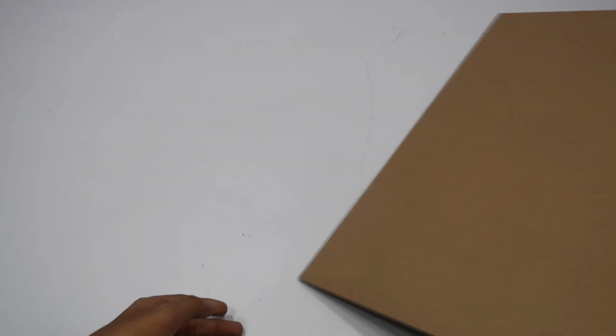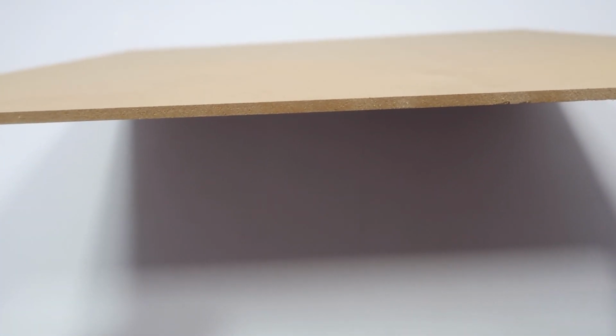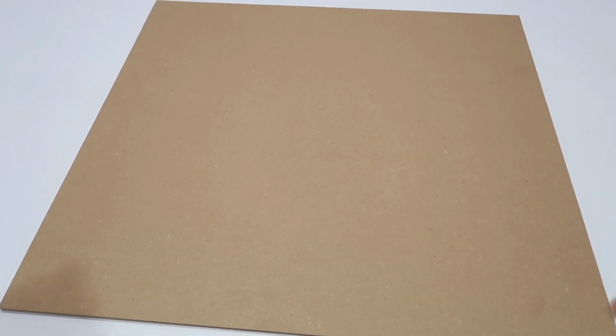Okay guys, welcome to another video, and in this video I'm going to show you some materials that we use in the making of our miniature diorama houses. So first I'm going to talk about what we use for the base. We use this MDF board for the base as it is strong and holds the diorama nicely.